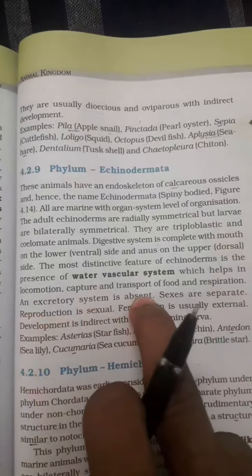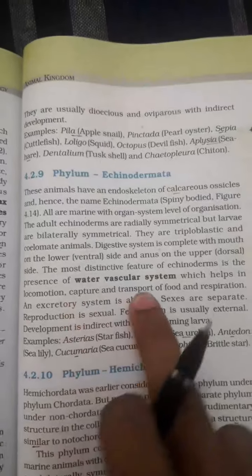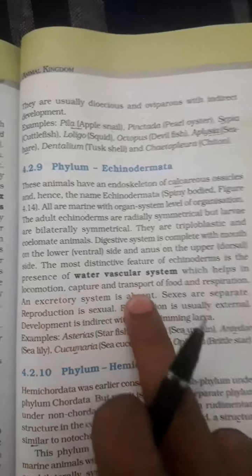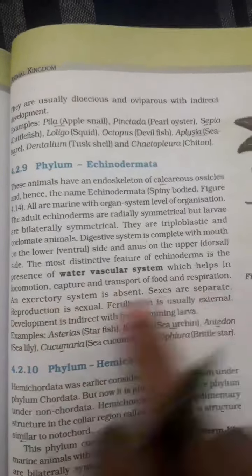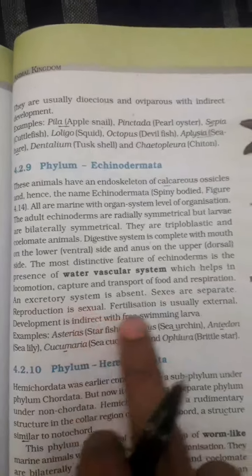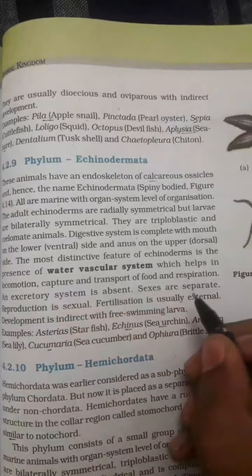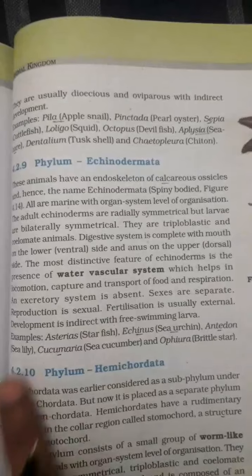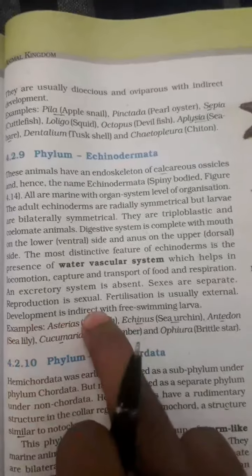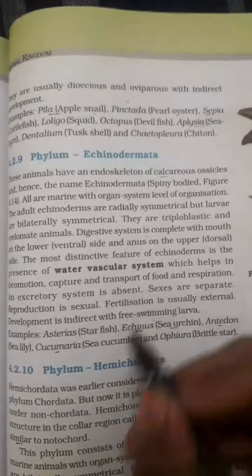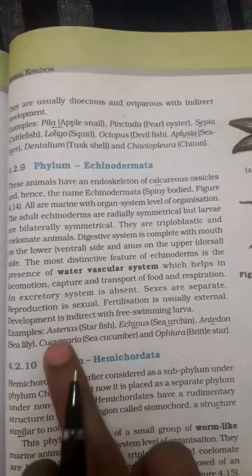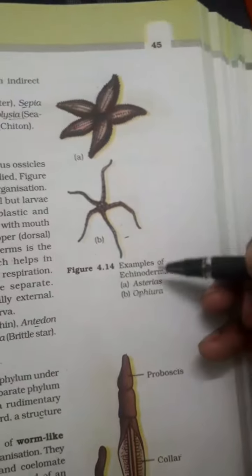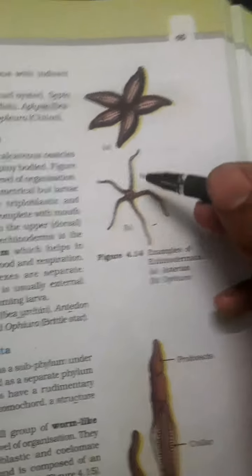The excretory system is absent. Sexes are separate, reproduction is sexual, and fertilization is usually external. This one is important: fertilization is usually external, and development is indirect. There is a larva. And Asterias, the starfish, is a very important example.